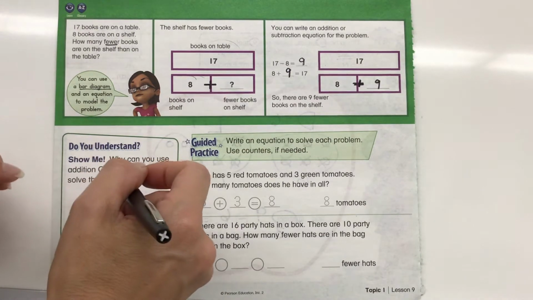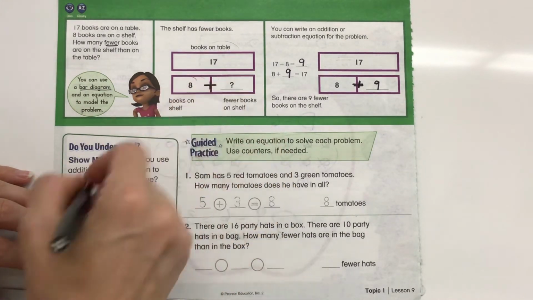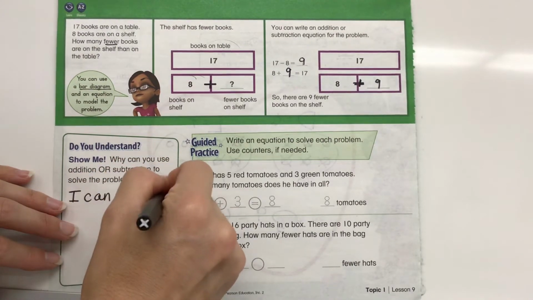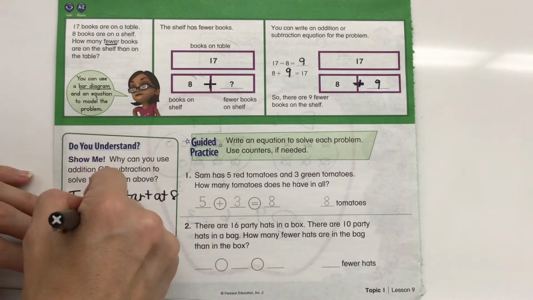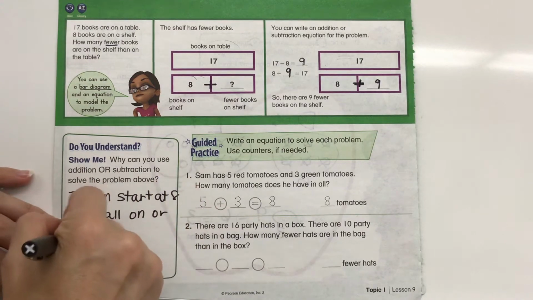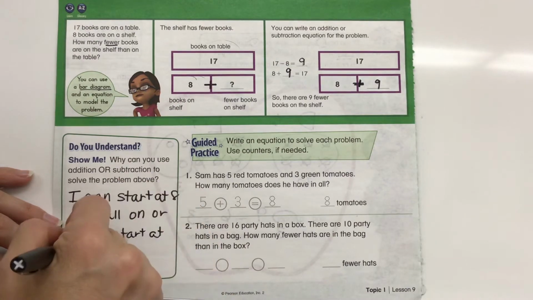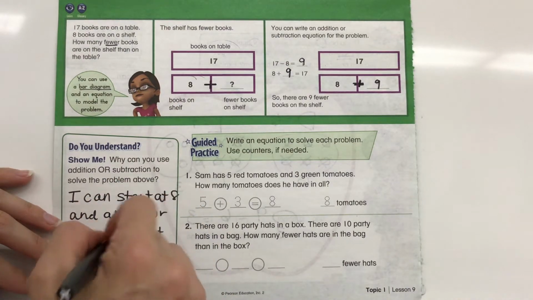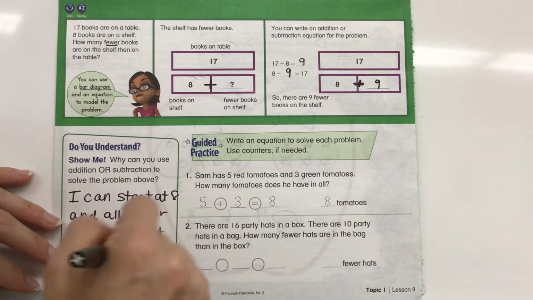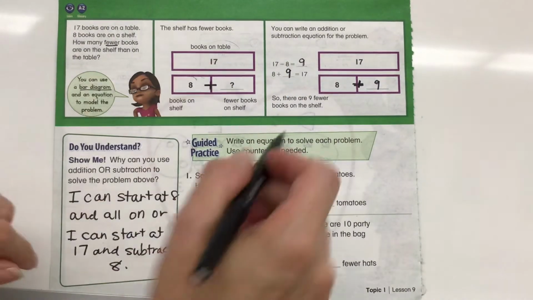So you could write, I can start at 8 and add on. Or I can start at 17 and subtract 8. Okay? So now we're going to write an equation to solve each problem.